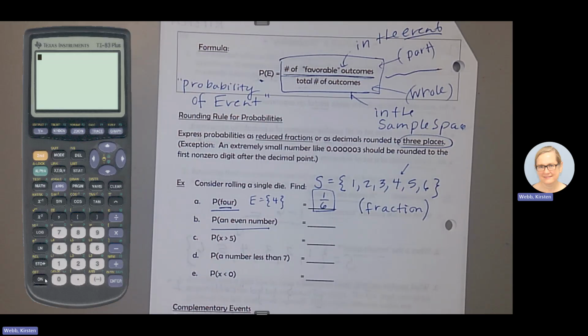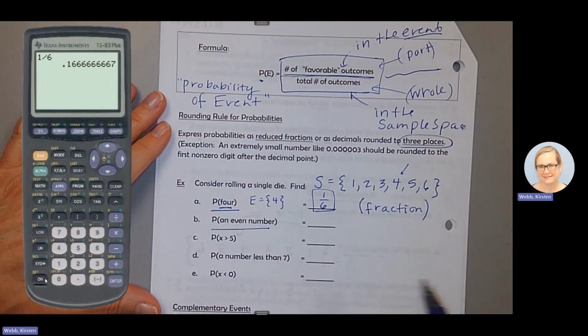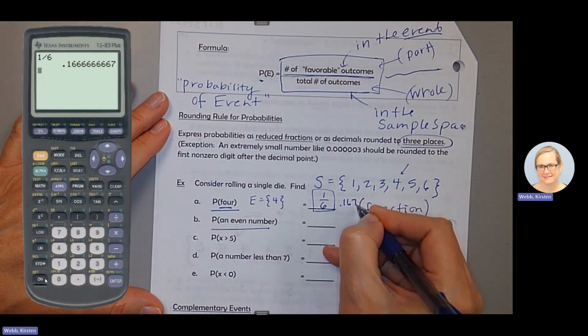How about as a decimal? Did anybody do that? 0.167. Great.